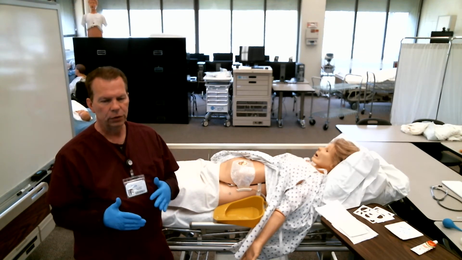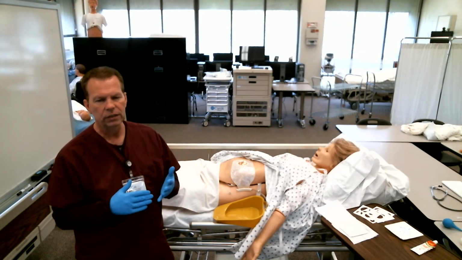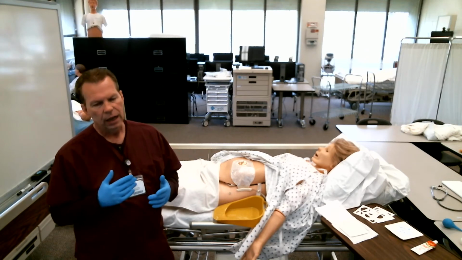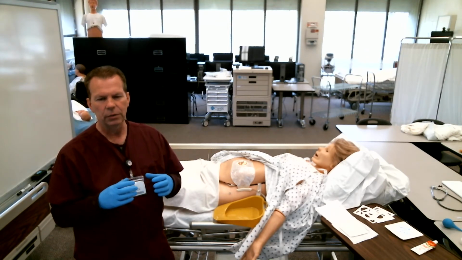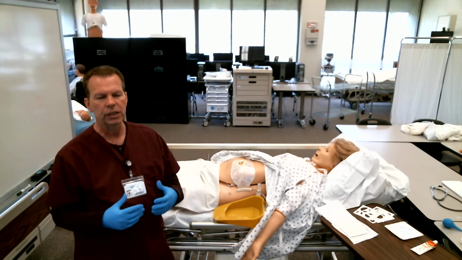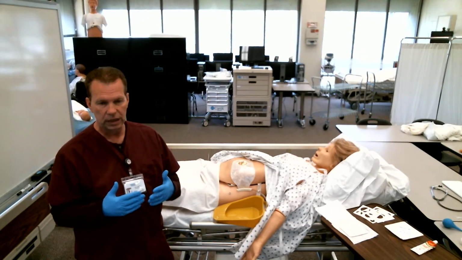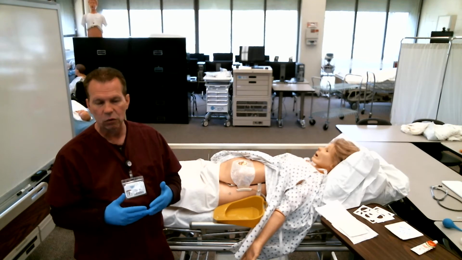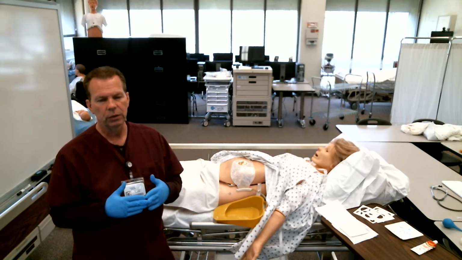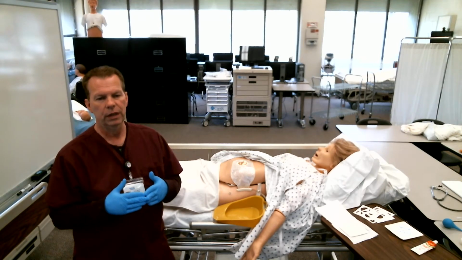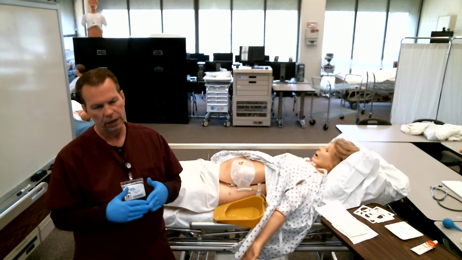And the effluent is full of digestive enzymes and bile salts. Those are digestive enzymes, so if you get those on the patient's skin, it will literally digest their skin. It will eat their skin raw. So you've got to be very careful when you're dealing with an ileostomy with that effluent. I want you to remember that and know that.